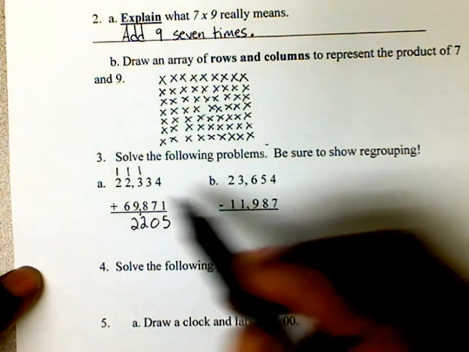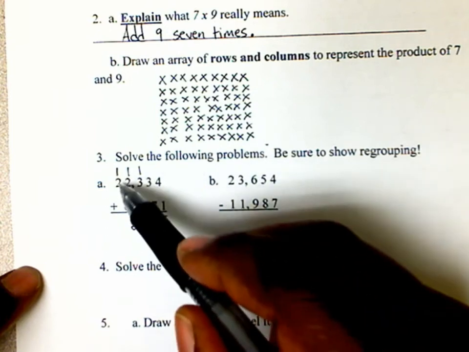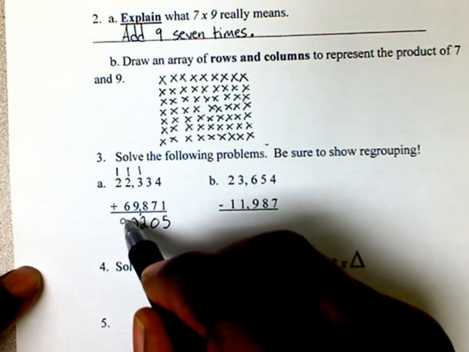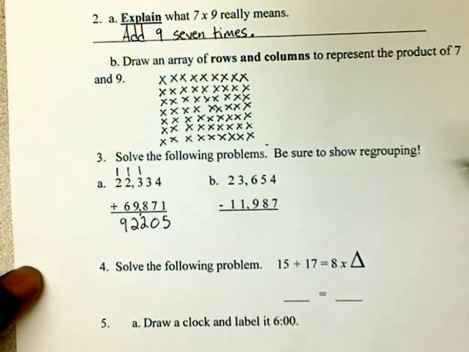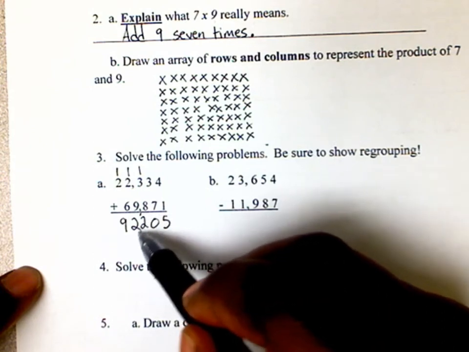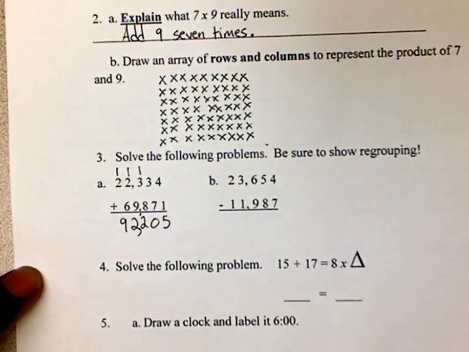1 10,000 plus 2 10,000s is 3 10,000s. And 3 10,000s plus 6 10,000s is 9 10,000s. Now all we have to do is place our comma. Ones, tens, hundreds, comma, to separate the ones period from the thousands period. Then we'll move on to part B.